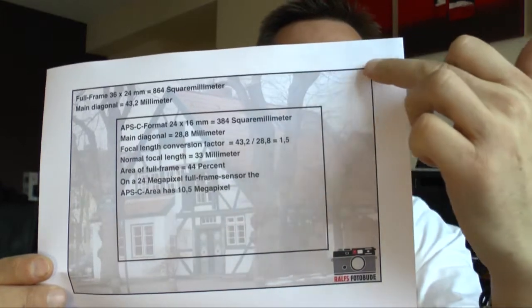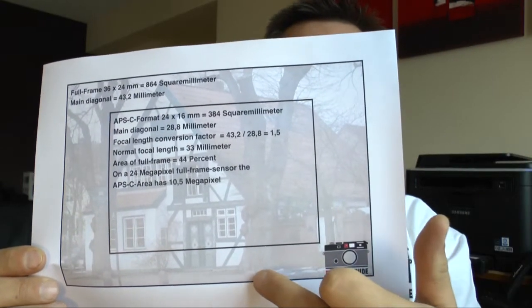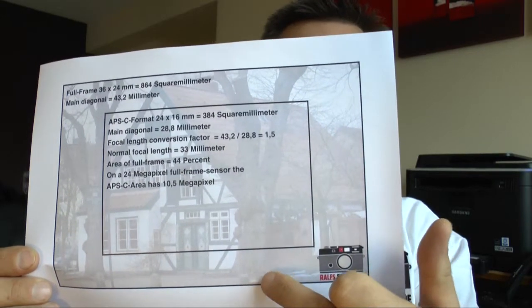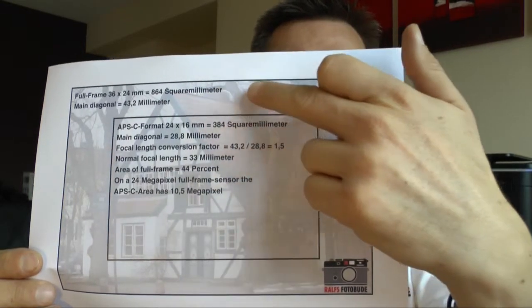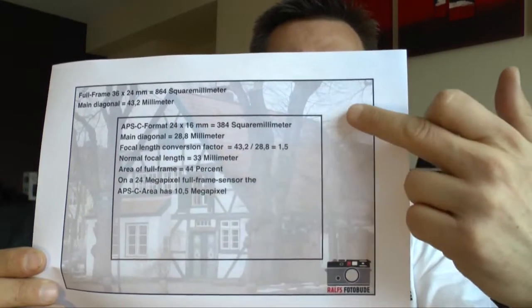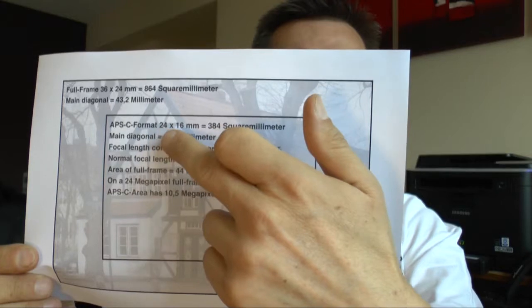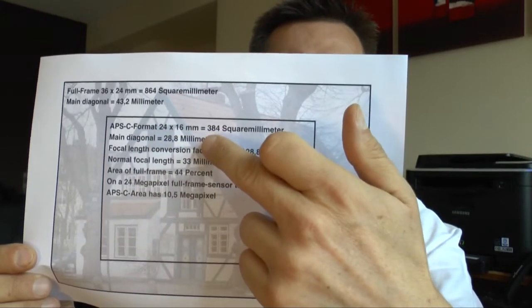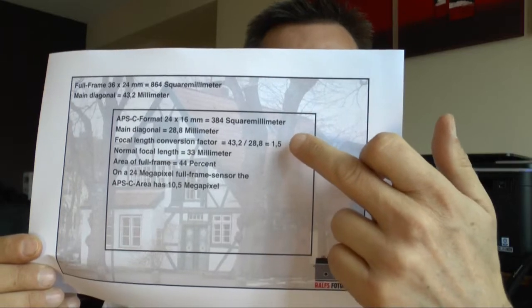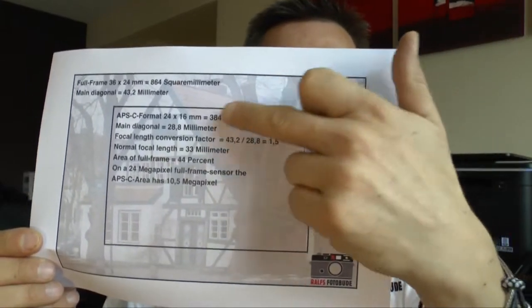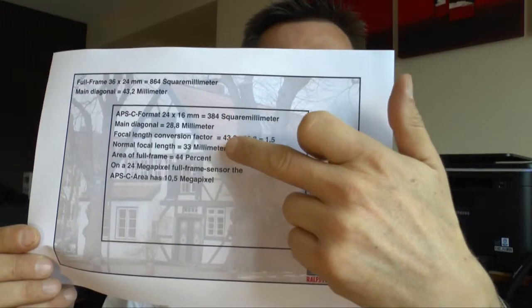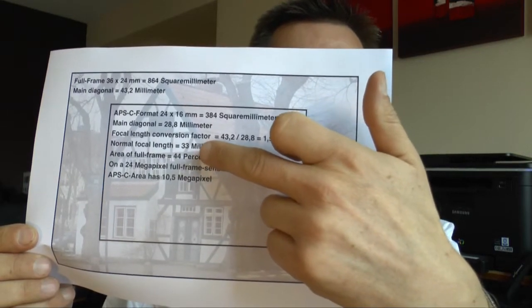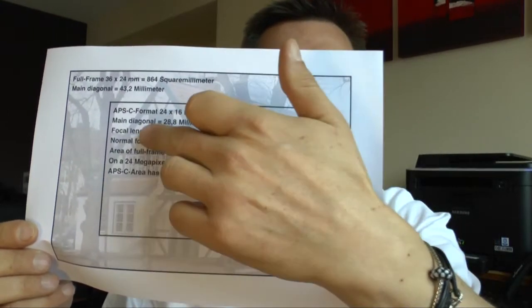So we have the full frame sensor, that's the outer one, 36 by 24 millimeter. That's a result of 864 square millimeters. Then we have the APS-C format, the inner square, 24 by 16 millimeter, that's 384 square millimeters. If you compare these two values, 864 to 384, that's about 44% of the full frame sensor.